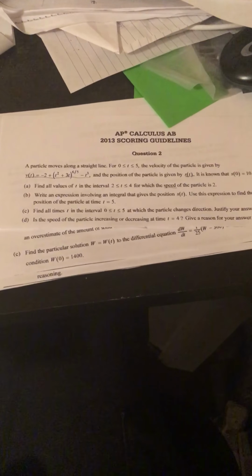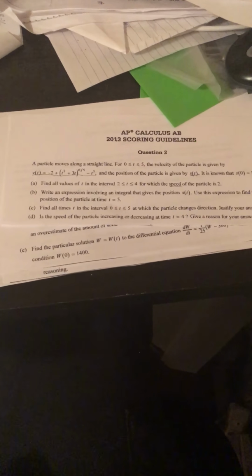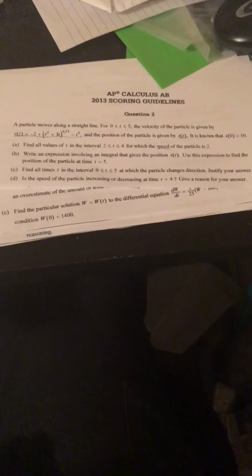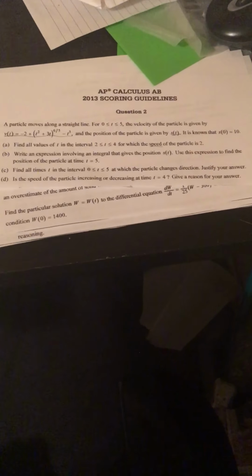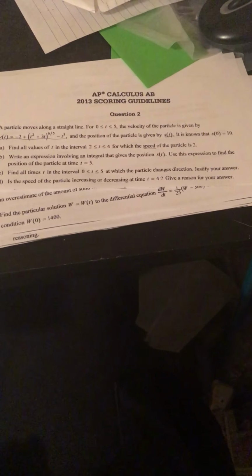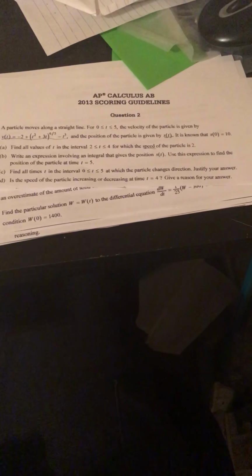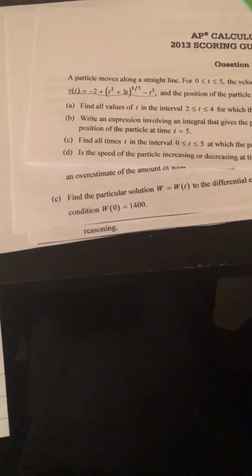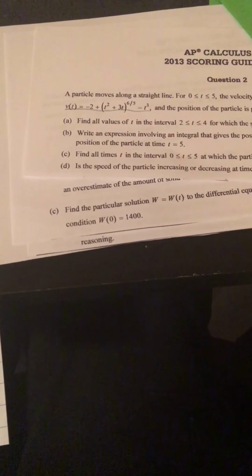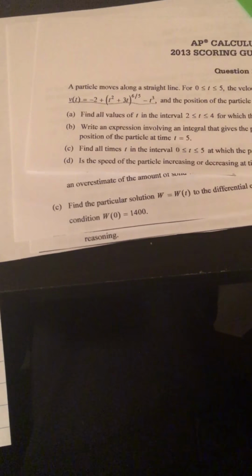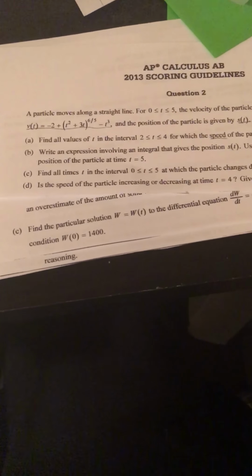So now we're moving on to the calculator part, because it's question 2 of our calculator. A particle moves along a straight line for t greater than or equal to 0 but less than or equal to 5. The velocity of the particle is given by v of t equals negative 2 plus the quantity t squared plus 3t to the power of 6 over 5 minus t cubed, and the position of the particle is given by s of t. It is known that s of 0 is 10.